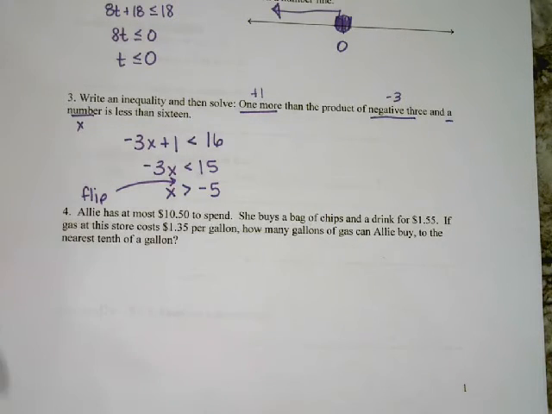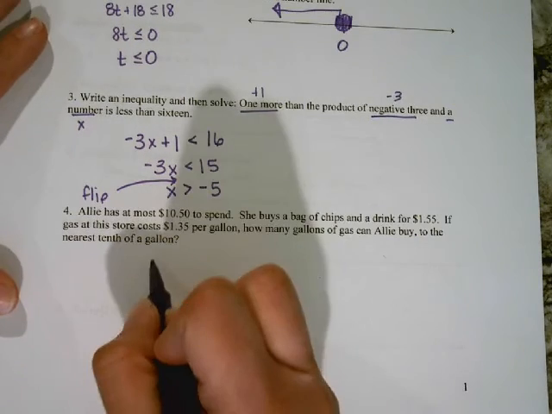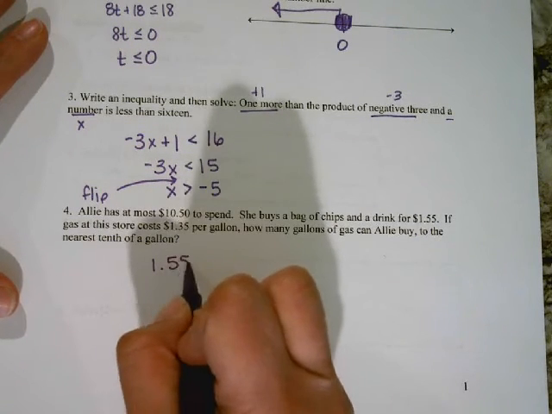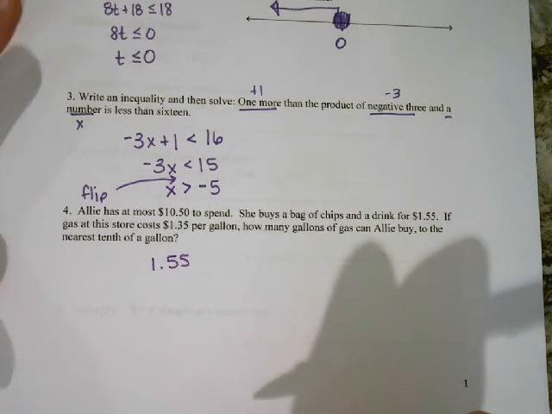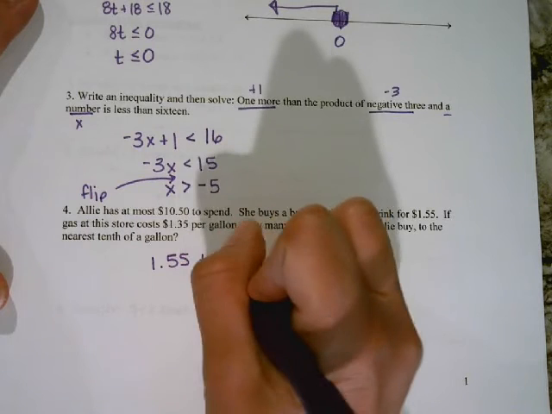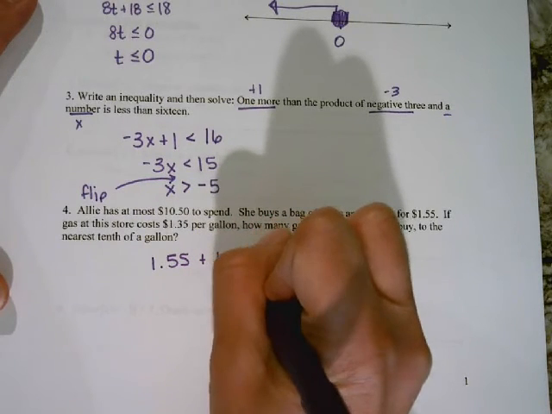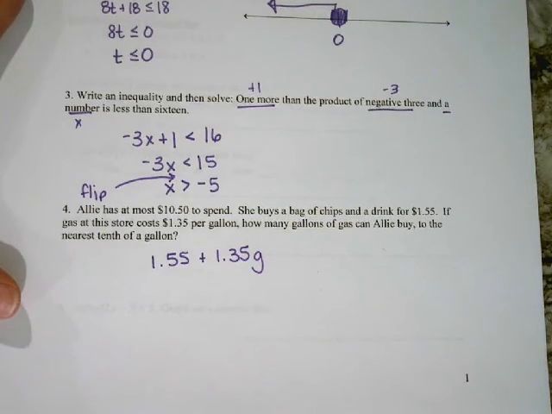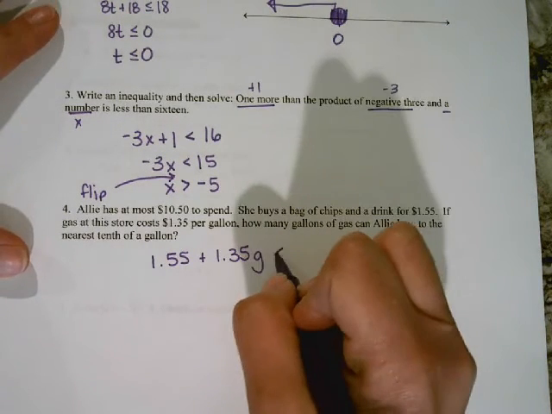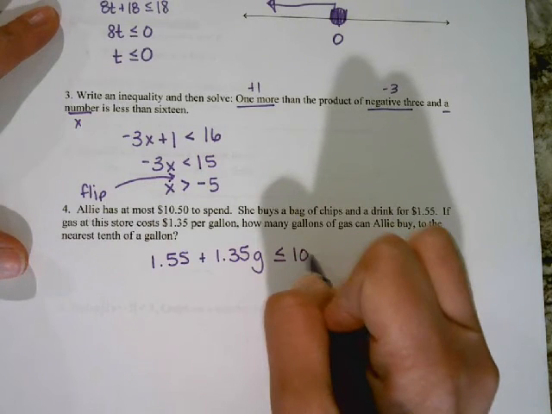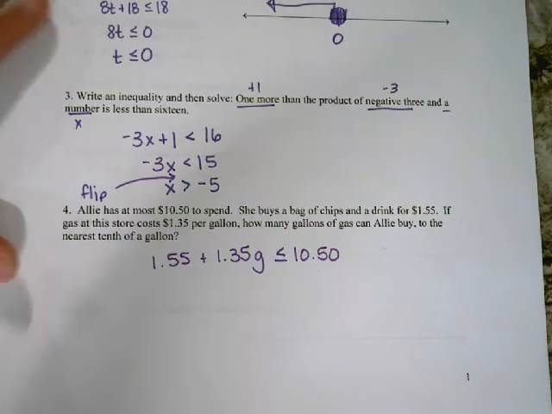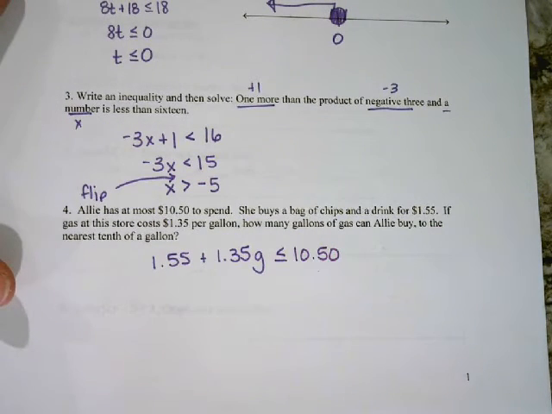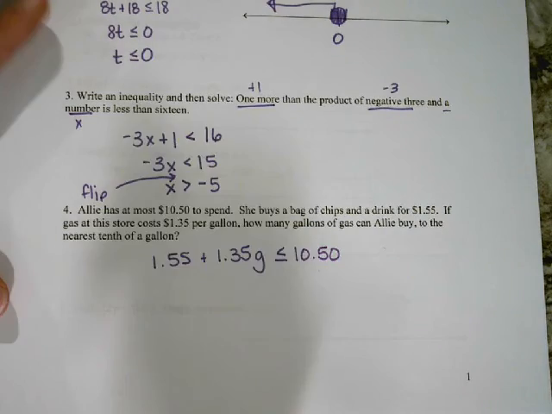All right, so she buys chips and a drink. She only spends that $1.55 once. But for every gallon of gas she buys, it's $1.35. And she also cannot spend any more than $10.50. So it has to be less than or equal to $10.50. All right, let's subtract our $1.55.